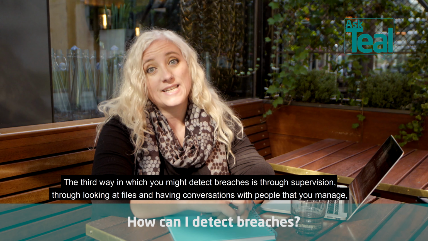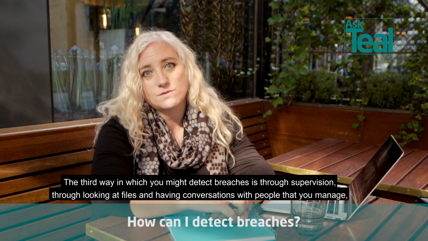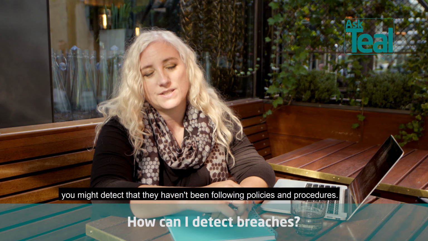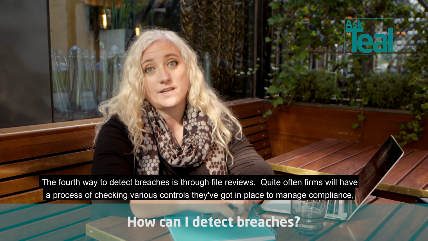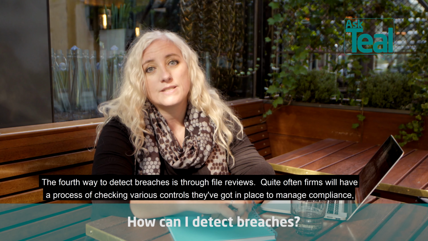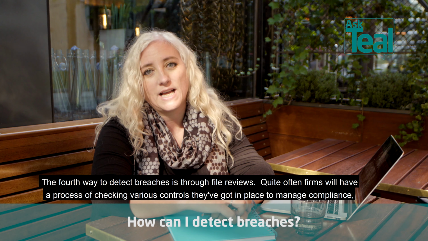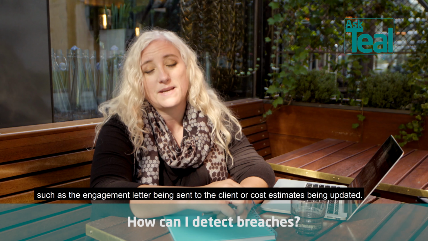The third way in which you might detect breaches is through supervision. Through looking at files and having conversations with people that you manage, you might detect that they haven't been following policies and procedures. The fourth way to detect breaches is through file reviews. Quite often firms will have a process of checking various controls that they've got in place to manage compliance, such as the engagement letter being sent to the client or cost estimates being updated.